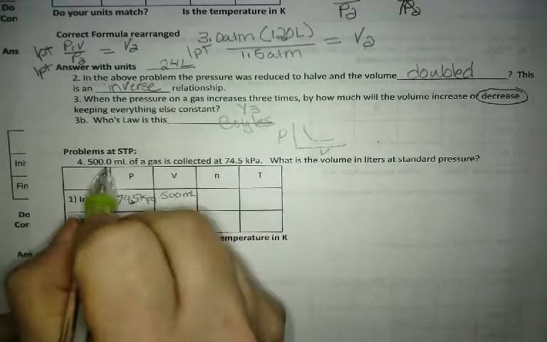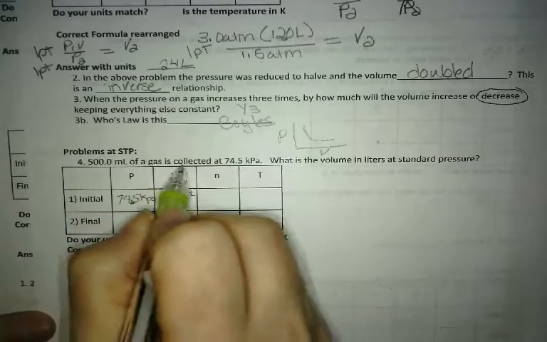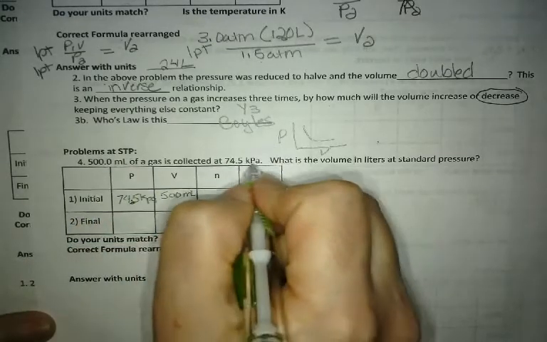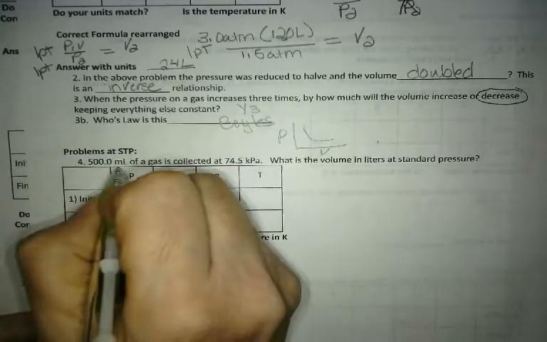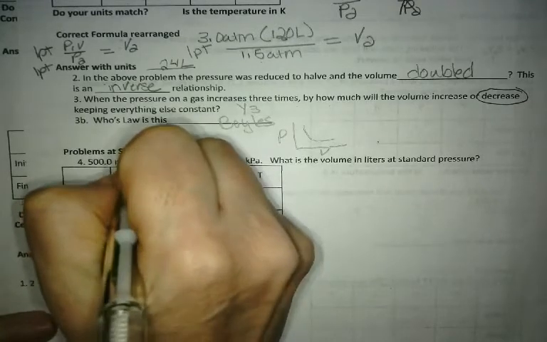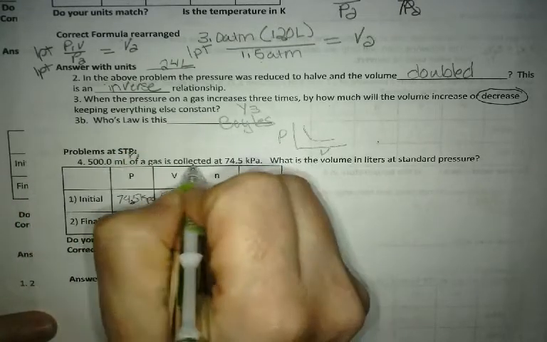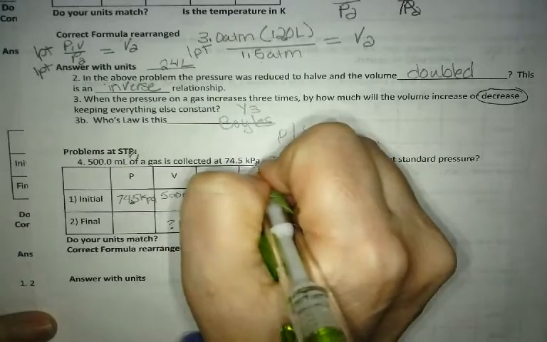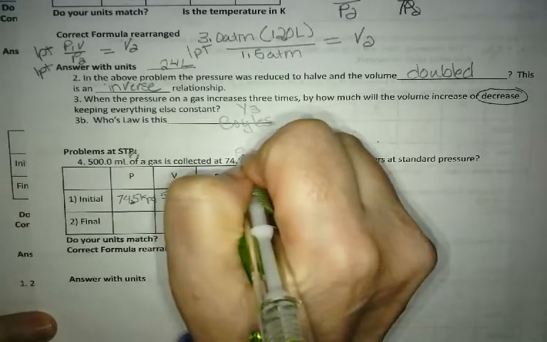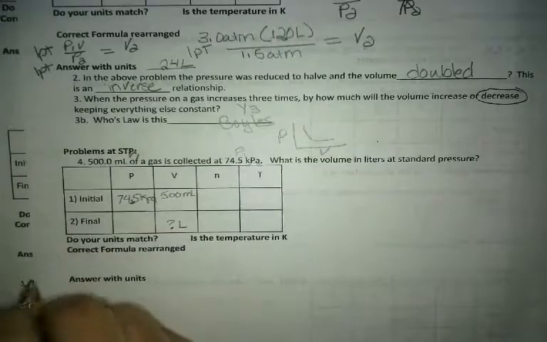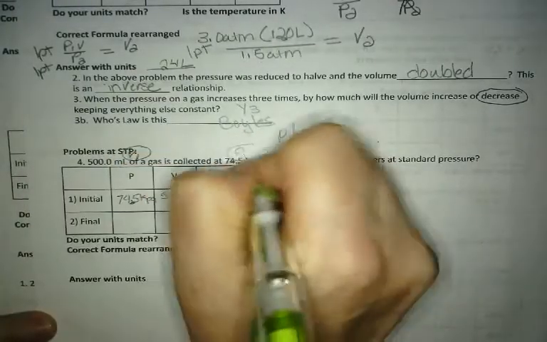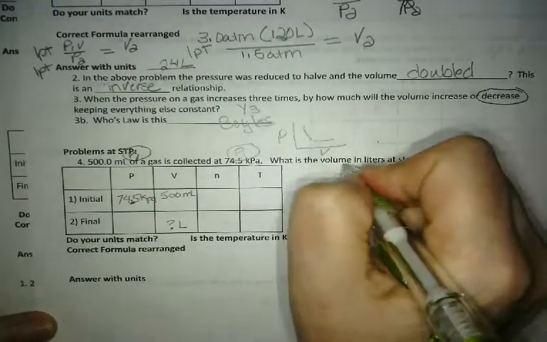Problem number 2. We have 500 milliliters of gas collected at 74.5 kilopascals. Milliliters is volume, so that's our volume 1. And at the same time, when it's collected, it has a pressure, because kilopascals is our pressure unit, pressure 1. Okay, and that's on your cheat sheet. What are your units? What is the volume?